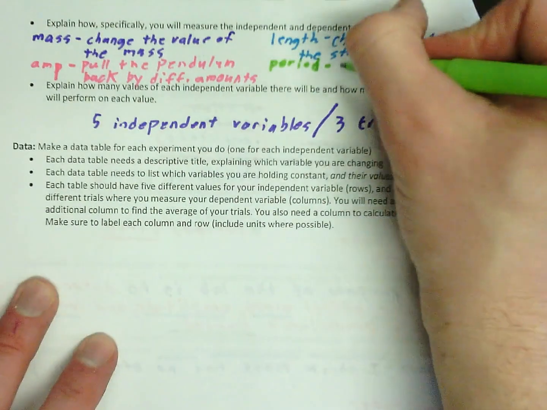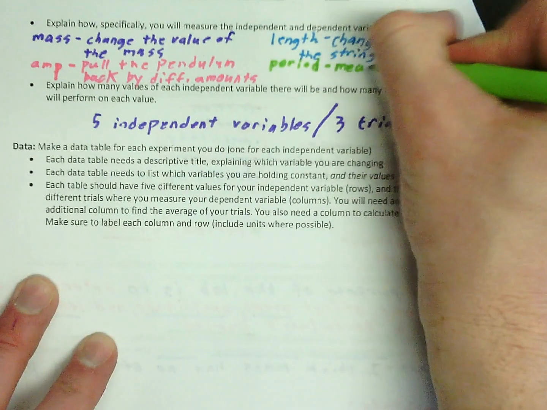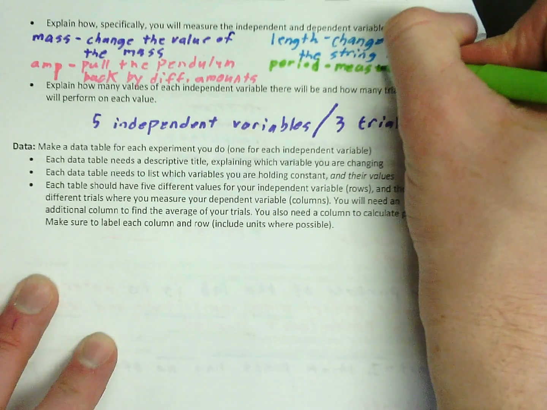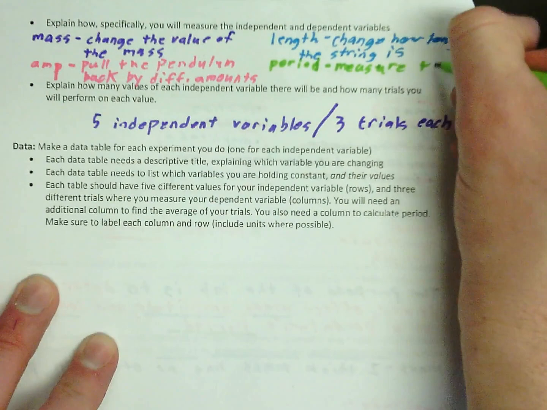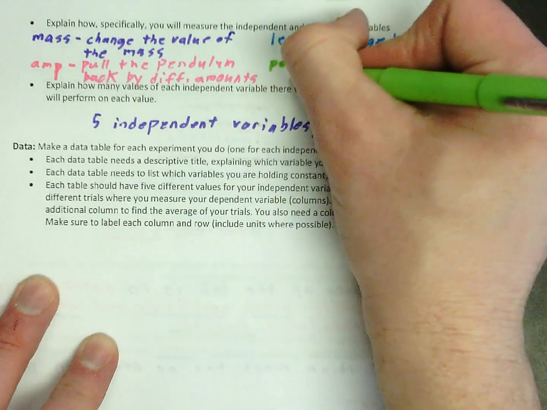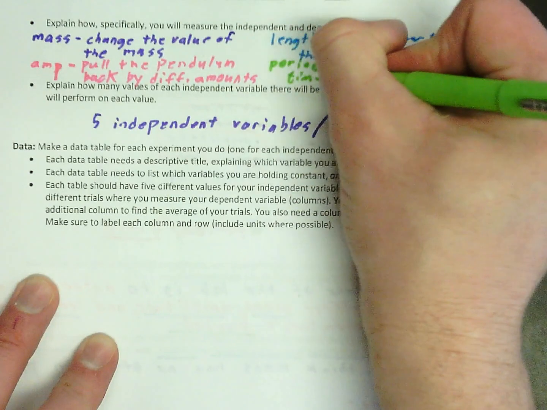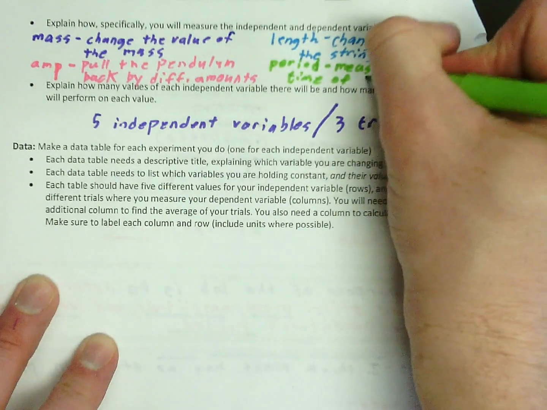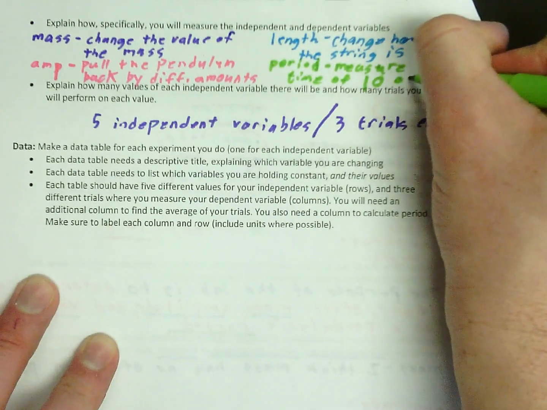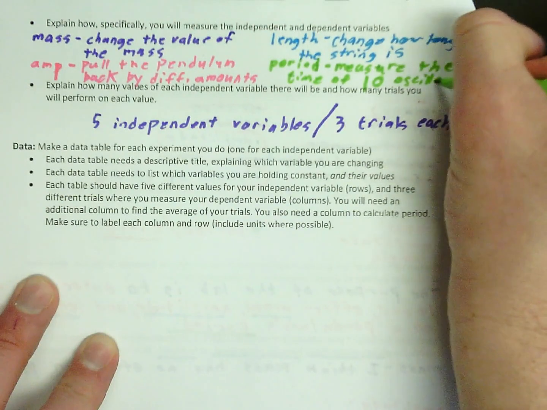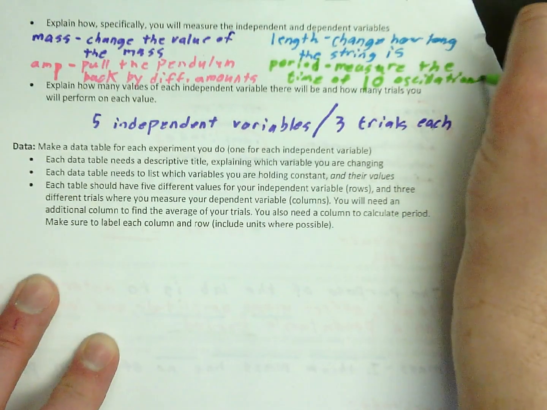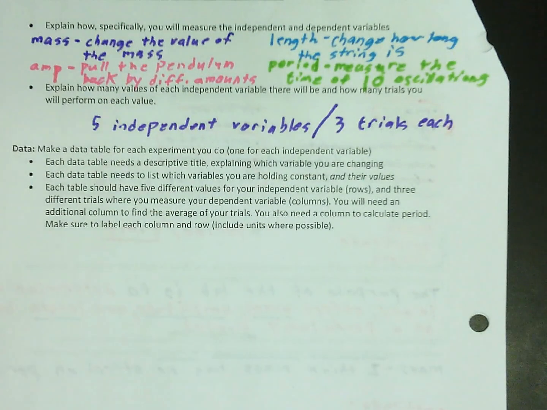So we're going to measure the time of 10 oscillations.